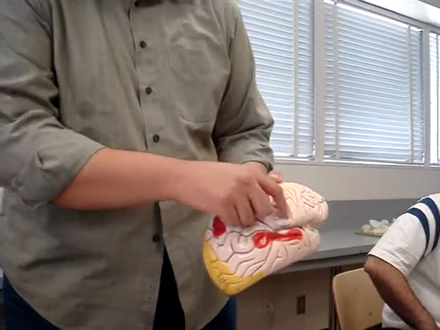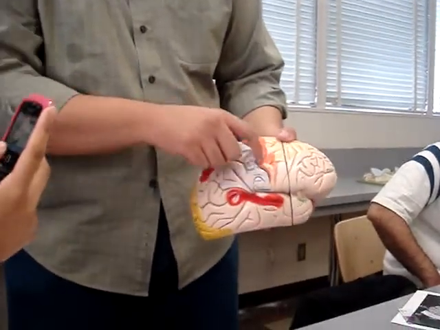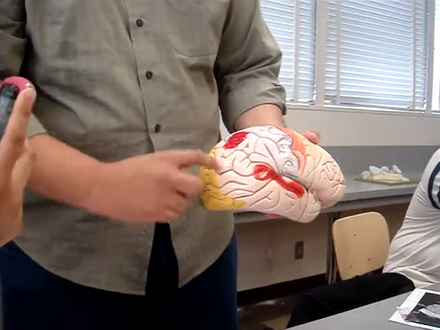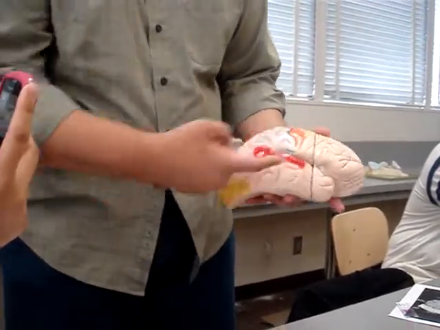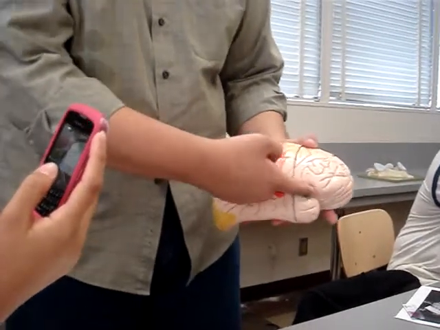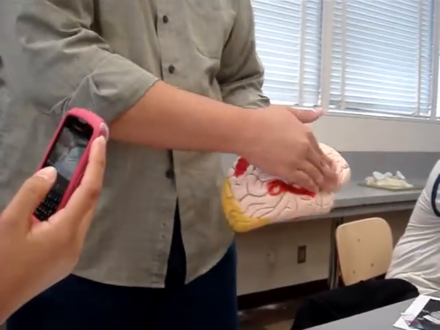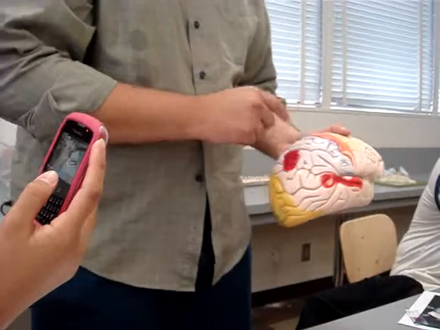The central sulcus is the main guideline. Then we have the parietal occipital sulcus, which separates the parietal lobe from the occipital lobe. And then the lateral sulcus, which separates the temporal lobe from the frontal lobe. So we have two fissures and three sulcuses.